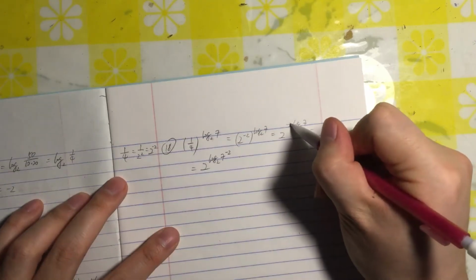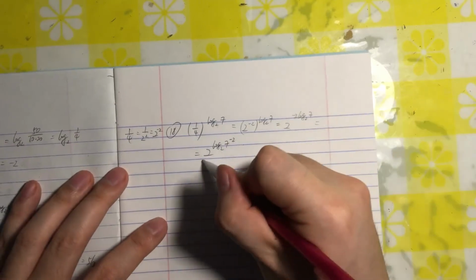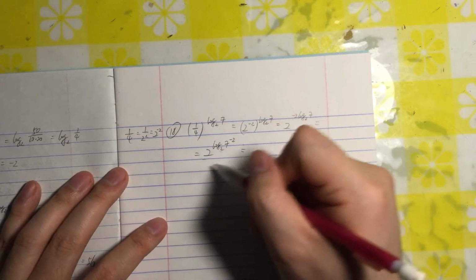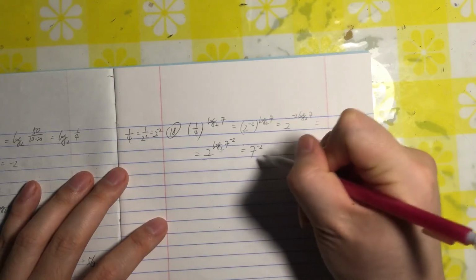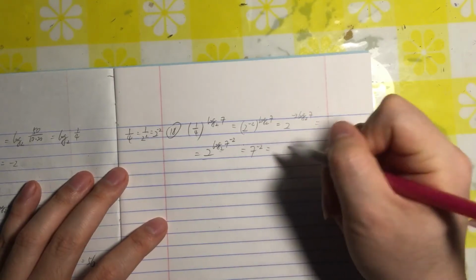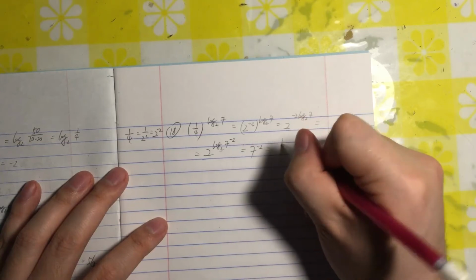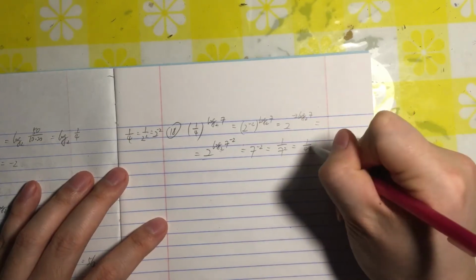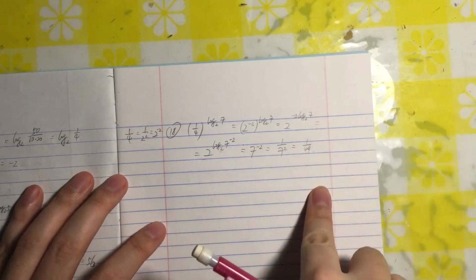I bring negative 2 back as exponent. When the base is exactly the same, by the property of logarithmic function, I get 7 raised to negative 2. 7 raised to negative 2 can be rewritten as 1 over 7 squared, that's 1 over 49. That's the answer to this expression.